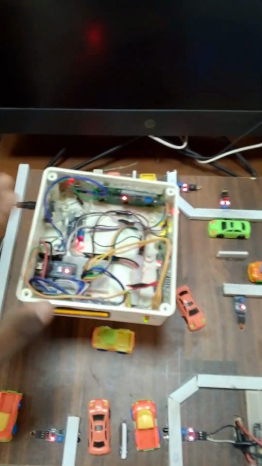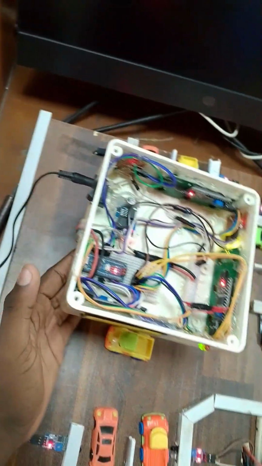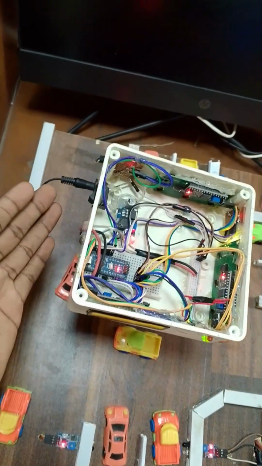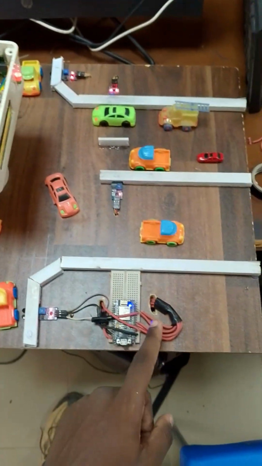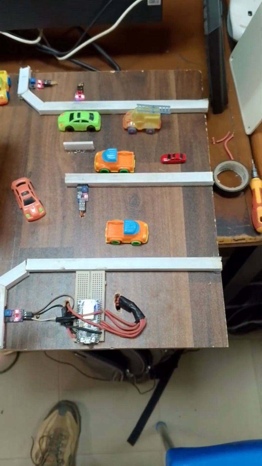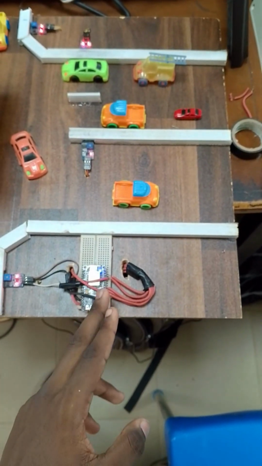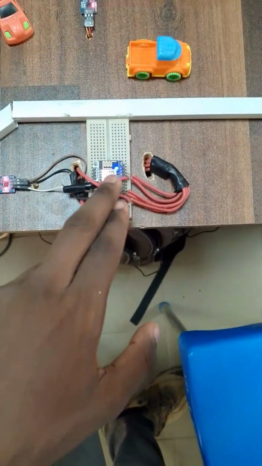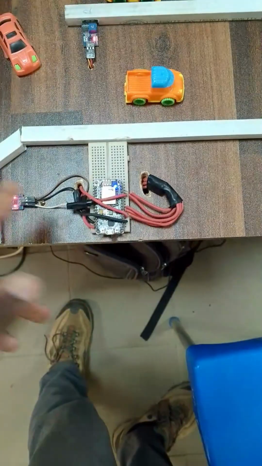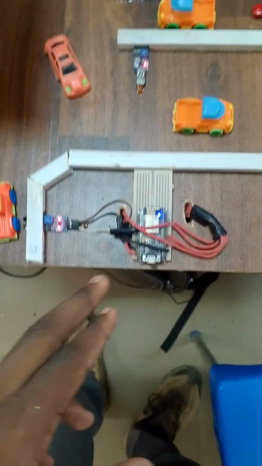So there's a communication line that goes down here. These 4 wires are just to supply power and to communicate with this microcontroller. This microcontroller is an ESP8266. It connects to the internet via Wi-Fi. As it's connected to the internet, you can see the indicator is blue, so it's turned on.